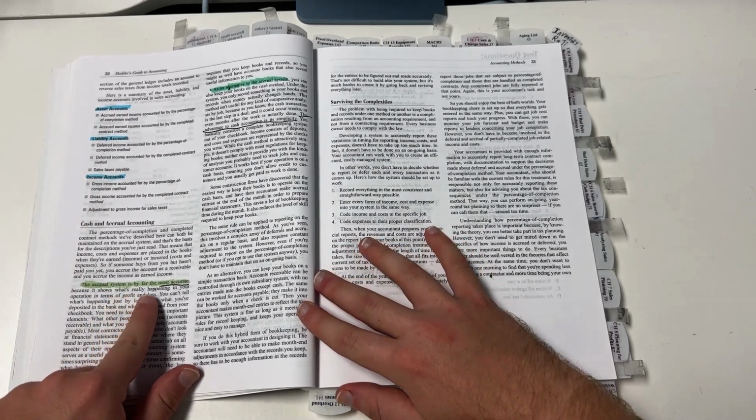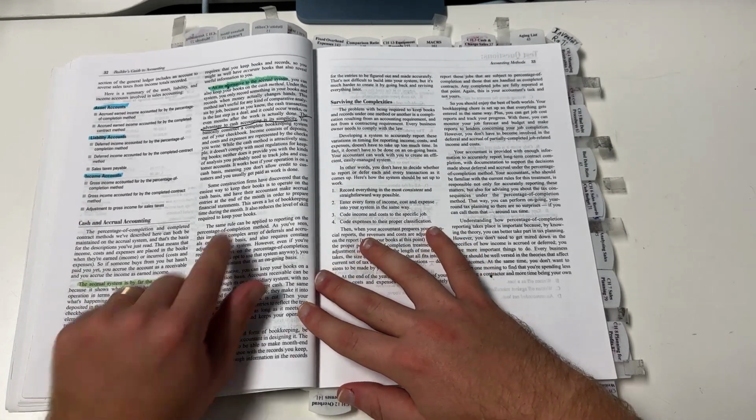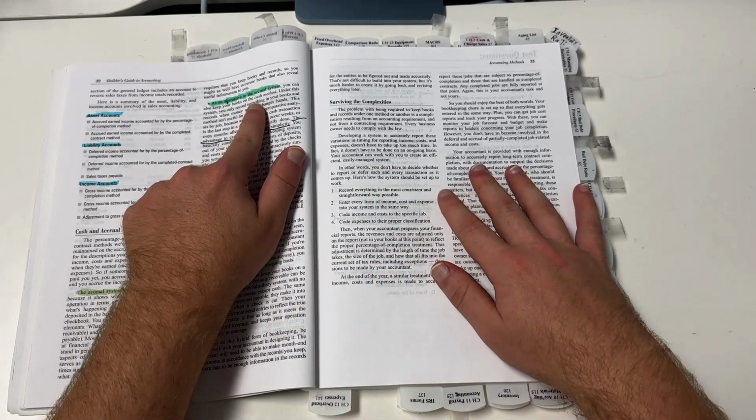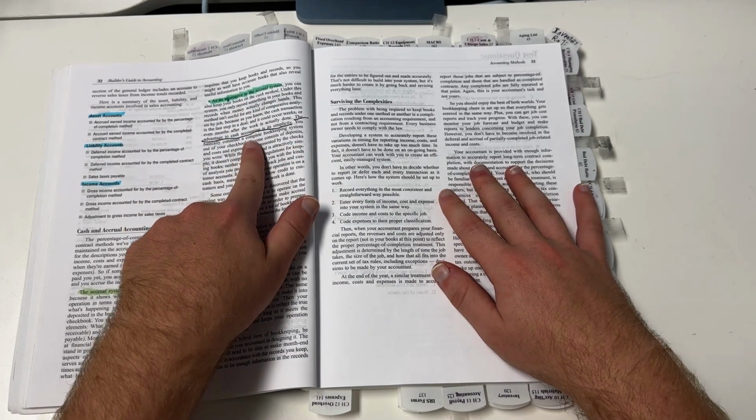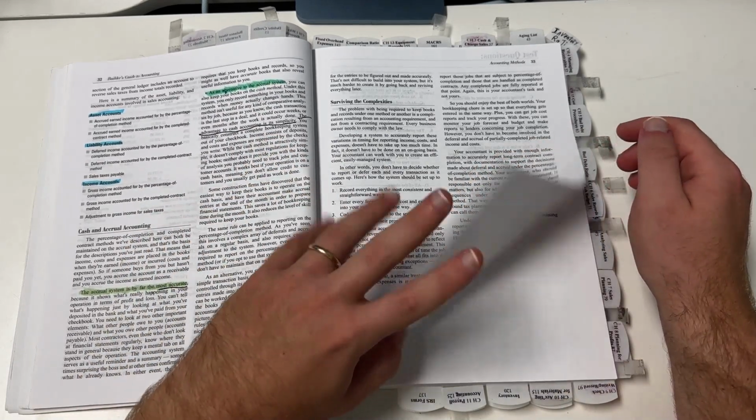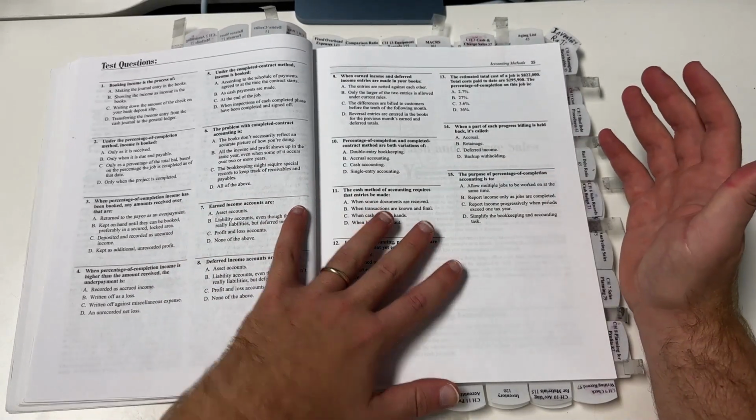The accrual system is by far the most accurate. As an alternative to the accrual system, you can also keep your books on the cash method. The advantage to cash accounting is its simplicity. All right, and that is it for chapter 2.